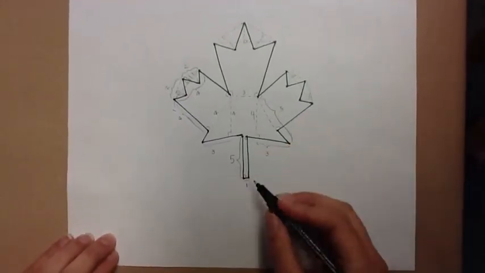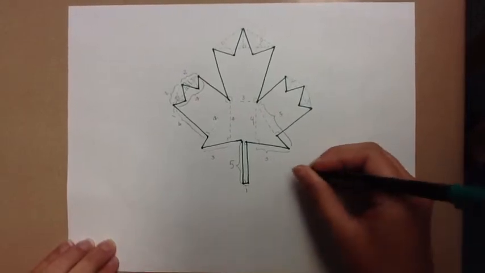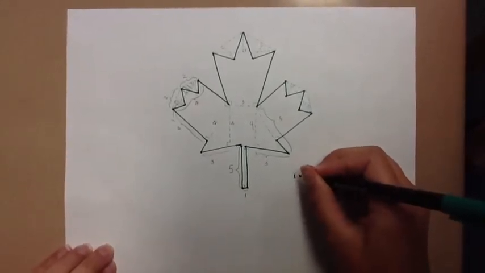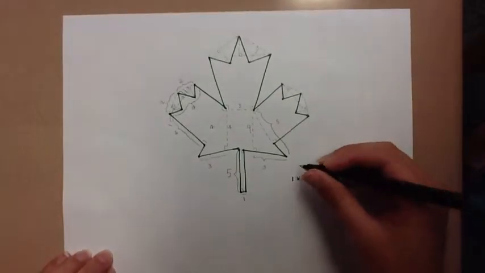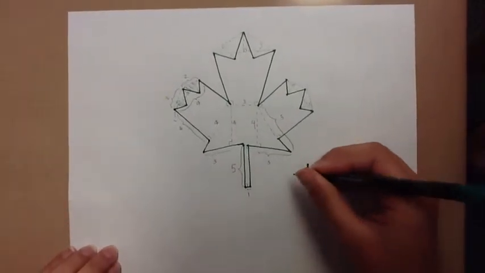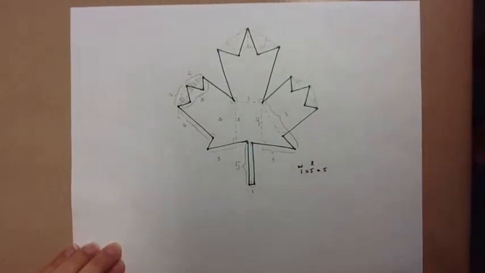So what we're going to do is first take the area of the rectangle, which is length times width. So that's going to be 1 times 5, which equals 5. Remember that 5 was our length and 1 was our width.